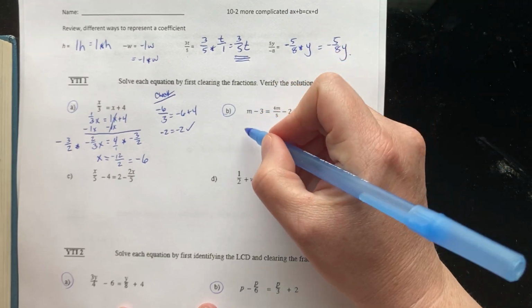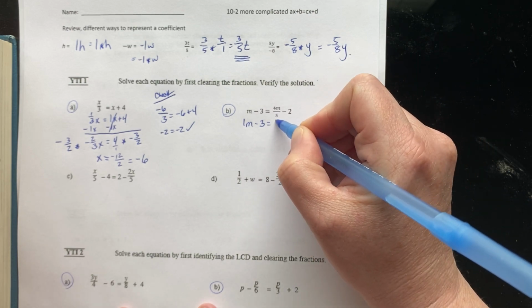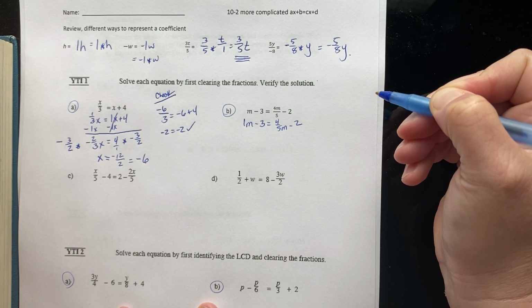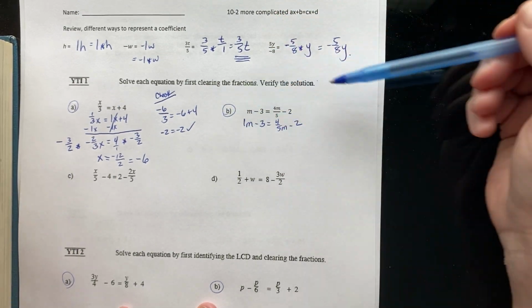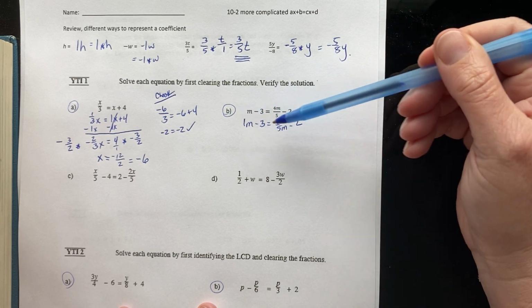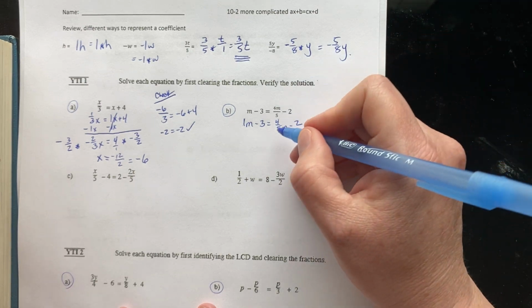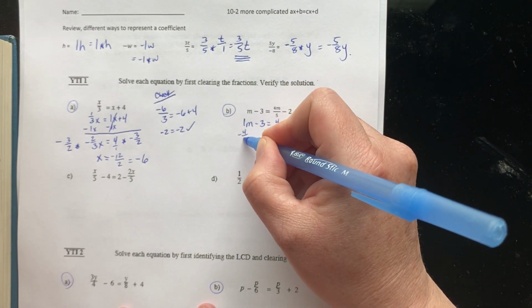B. All right, so 1m minus 3 equals 4/5 m minus 2. Okay, well, I've got constants on both sides. I've got variables on both sides. You can start with whatever term you want to. I tend to really look at these coefficients here. I like positive coefficients personally. So I'm going to subtract 4/5 m from both sides.